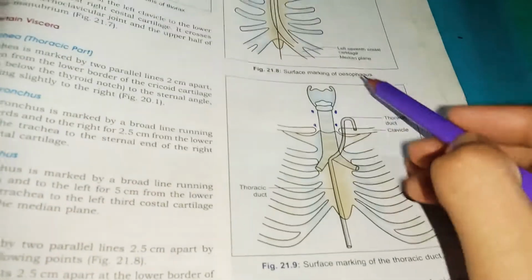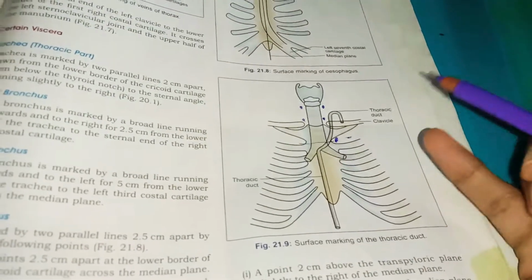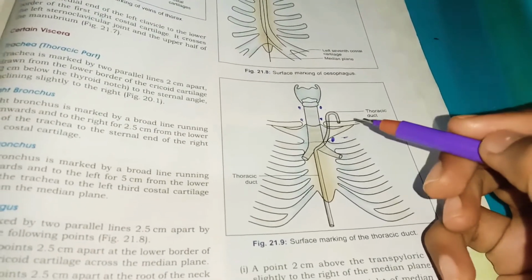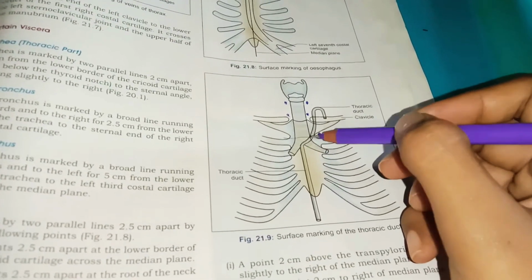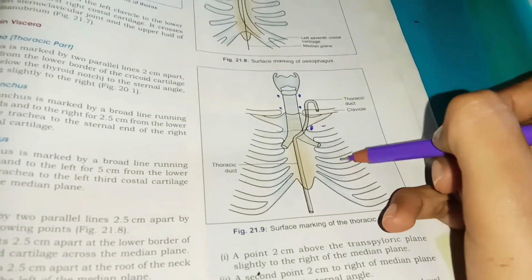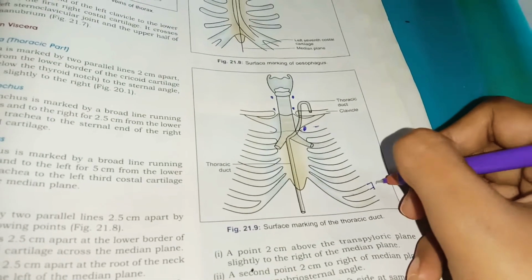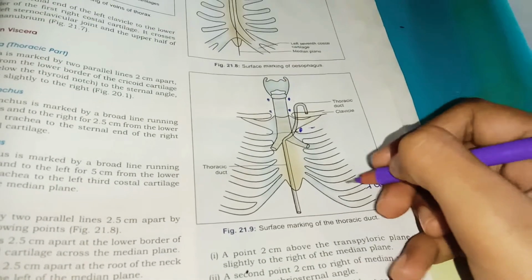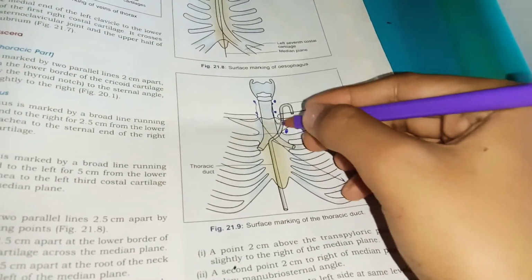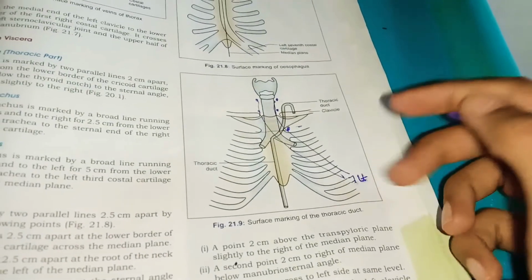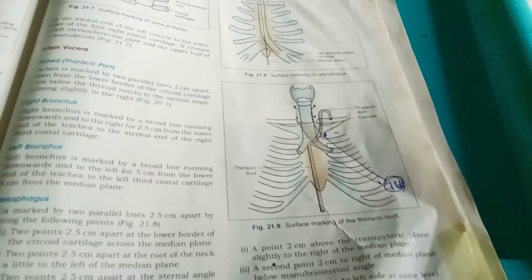I'll draw that point also till here. This is the sternal angle, right? So what I am drawing now is the esophagus. From there, 2 points apart, to the left 7th costal cartilage. Seventh costal cartilage means count 1, 2, 3, 4, 5, 6, 7. So the 7th costal cartilage is on the left side of the median plane. From the cricoid cartilage till here, join them and you will get the esophagus. Like this the esophagus runs till the 7th costal cartilage. By this we completed the esophagus.